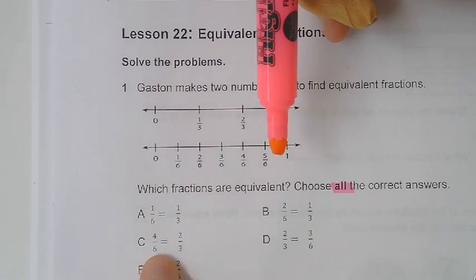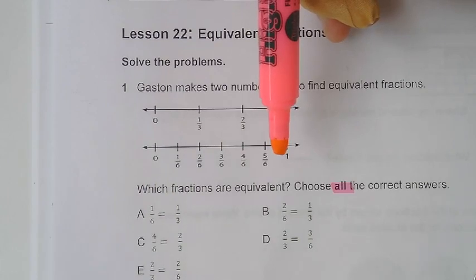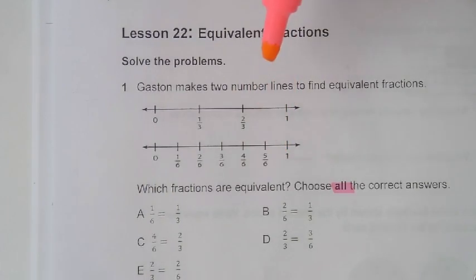You're going to do that with all of these fractions. Go find them on the number lines. If they're equivalent, circle them. If they are not equivalent, leave them alone. Go ahead and pause the video and do that.